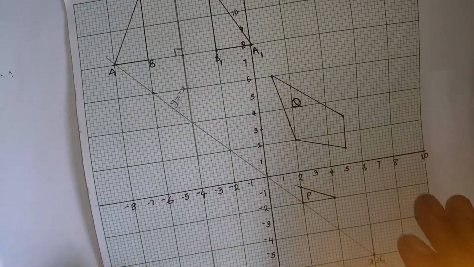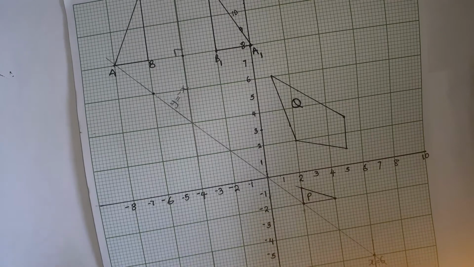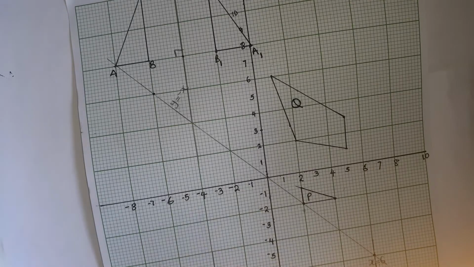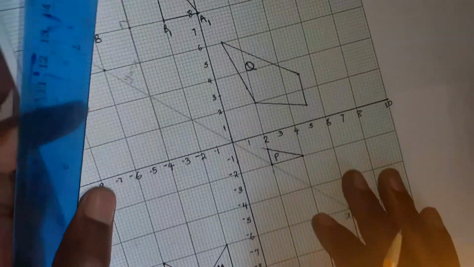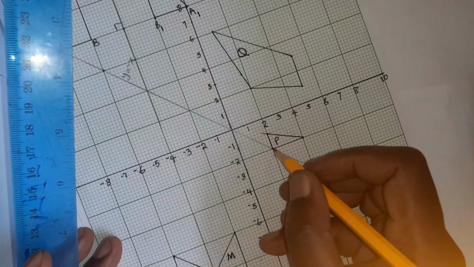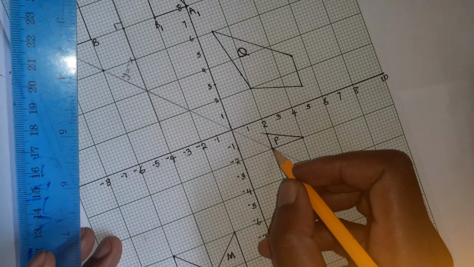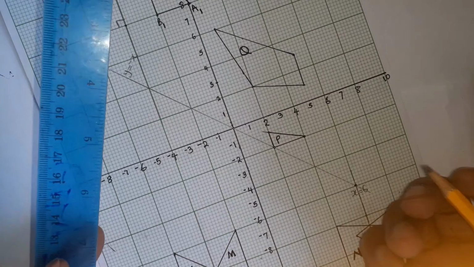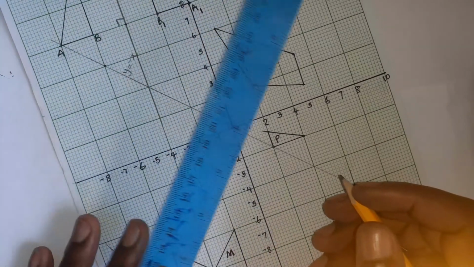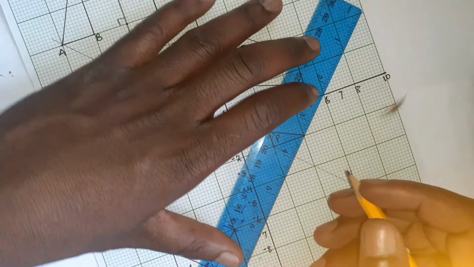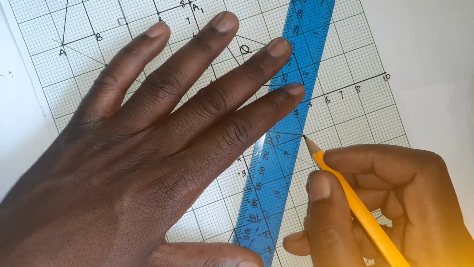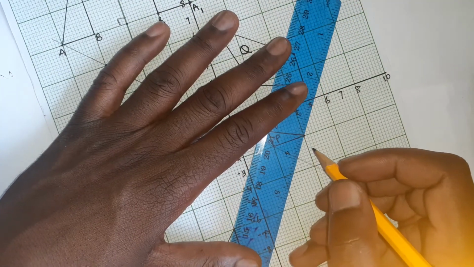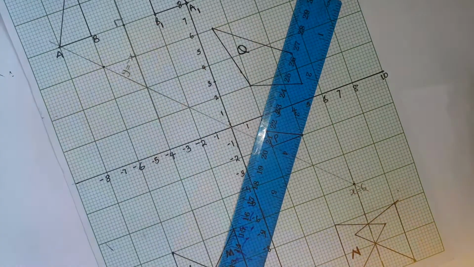Now I want you to pay attention. What did we say we are supposed to do here? We did mention that we need to drop a perpendicular. For this line that is already touching the mirror line, it won't move. Our concentration is this one. We said it's supposed to move from this point to the mirror line at what angle? 90 degrees. So that is what we need to establish now.